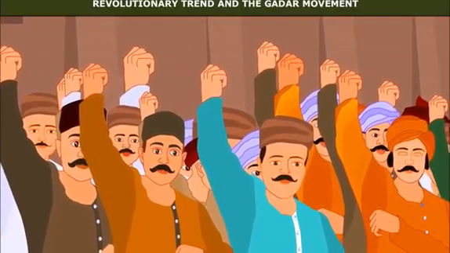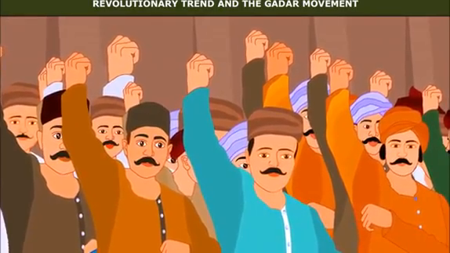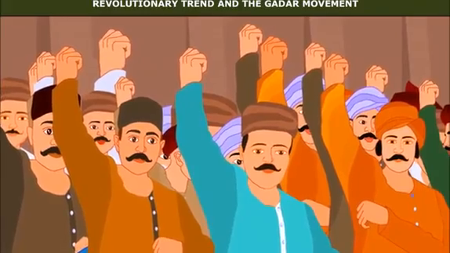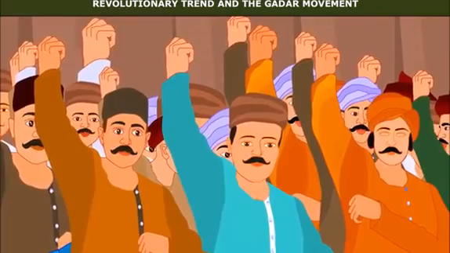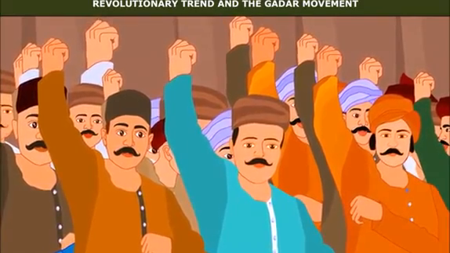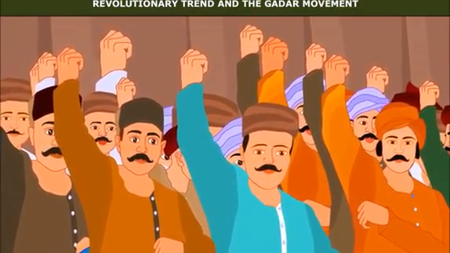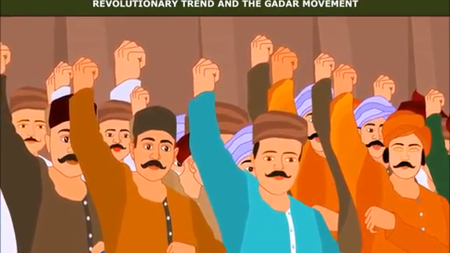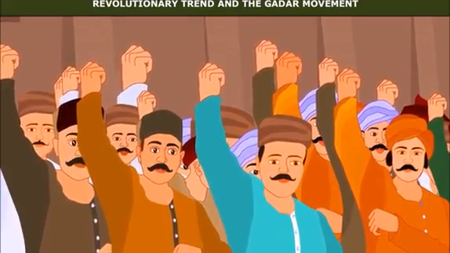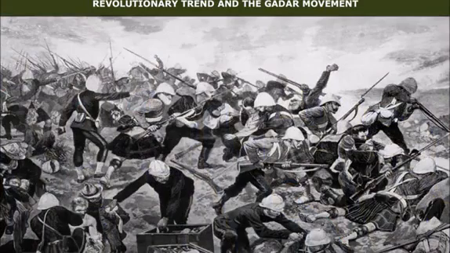Revolutionary trend and the Ghadar movement. The shift from nationalist to revolutionary trend was a logical one. The British policies had led to rampant unemployment, which had created widespread resentment among educated youth and other sections of Indian society. A series of revolutionary acts created panic among the British. Khudiram Bose, who along with Prafulla Chaki had planned to kill Kingsford, was arrested and hanged.